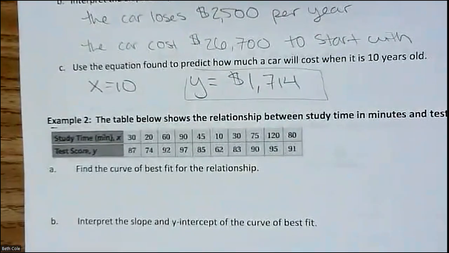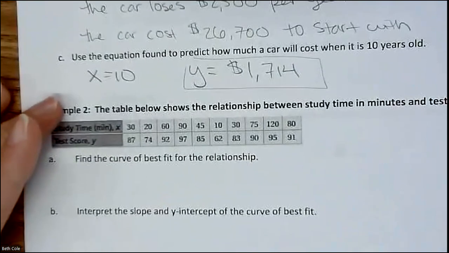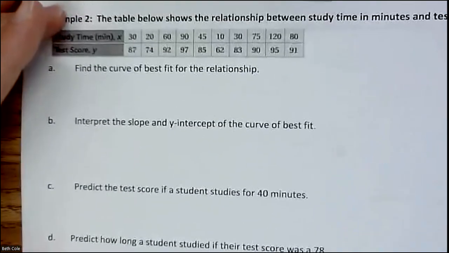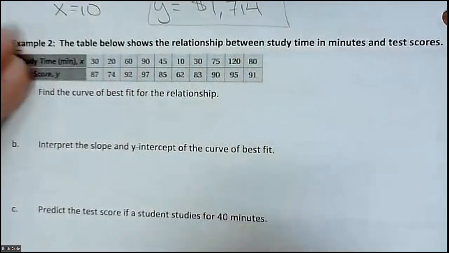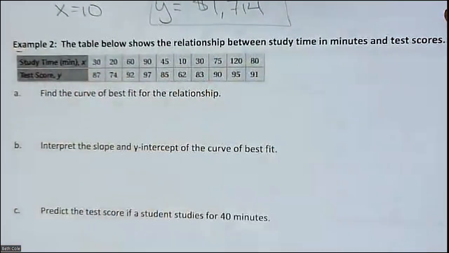Okay. I want to at least get through example 2. The table below shows the relationship between study time and test scores. Hey guys, the more you study, what's going to happen? Your grade will go up in theory. Okay. The more you study, the better your grade should be.